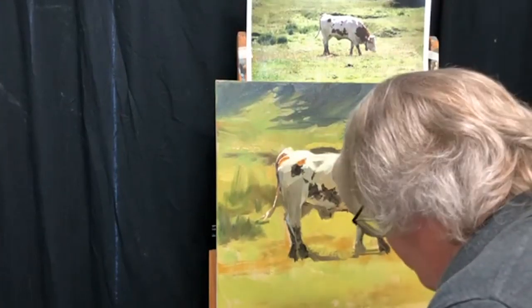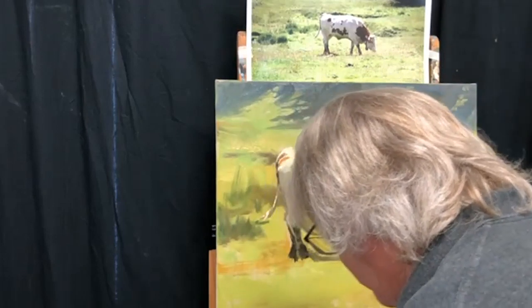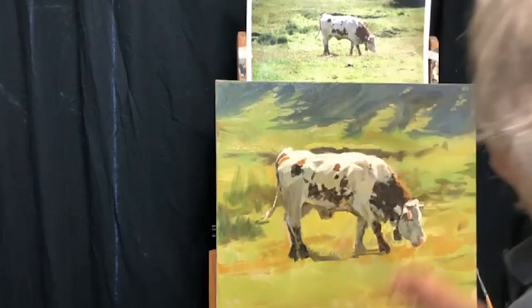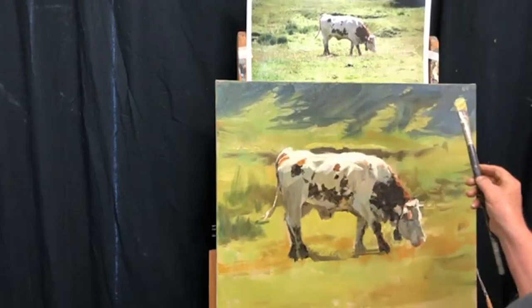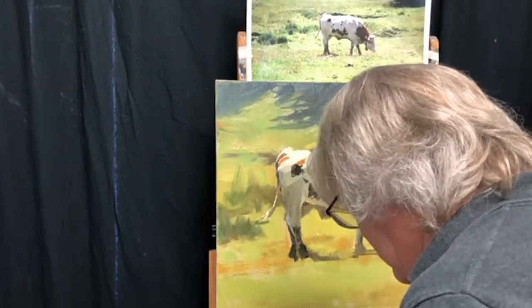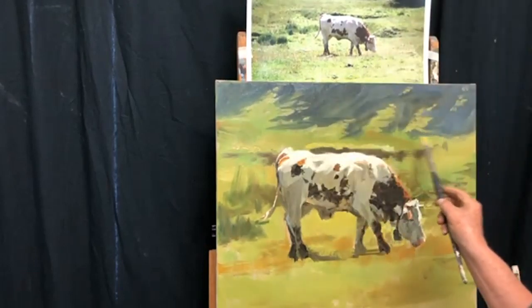I'm going to take more green and more white now, so it isn't quite as yellow. Let's see what happens with that. I kind of like that better. A little bit more green.